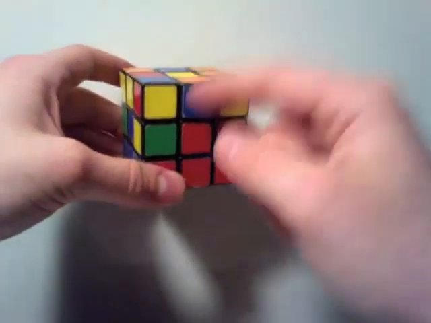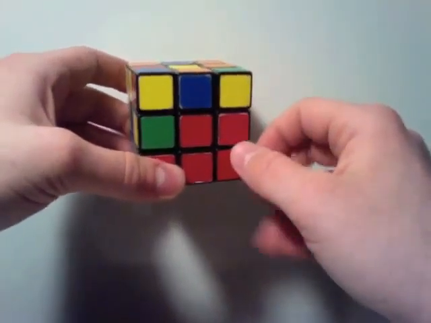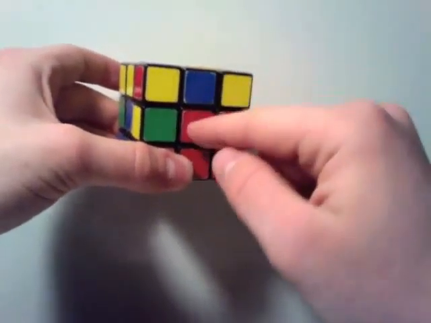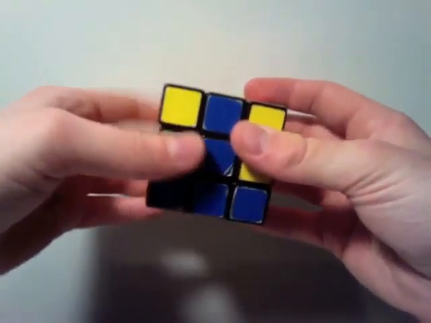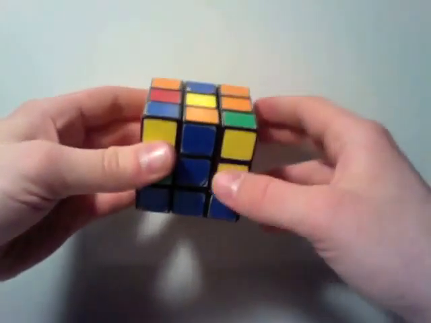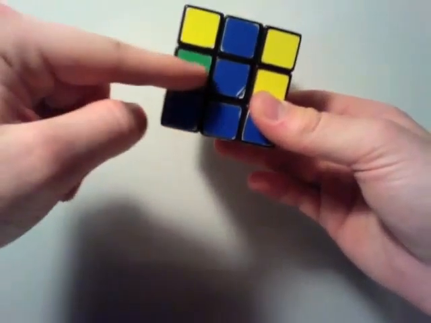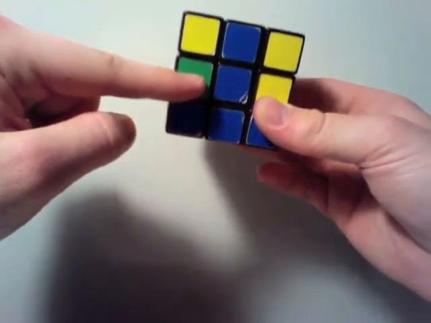So to move this piece to the second layer, I need to line it up down the side. So I need to find the blue side, like this, so that these two match. So now, since I want this piece to move to the left side, I'm going to use algorithm number 4.